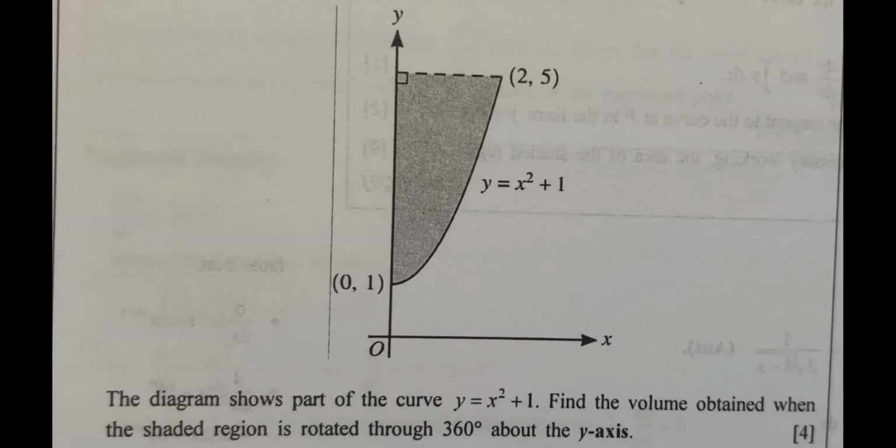Any other answer? Any same answer came? 8 pi. Another person is also saying it is going to be 8 pi. So 8 pi units. Yes, we will do that.